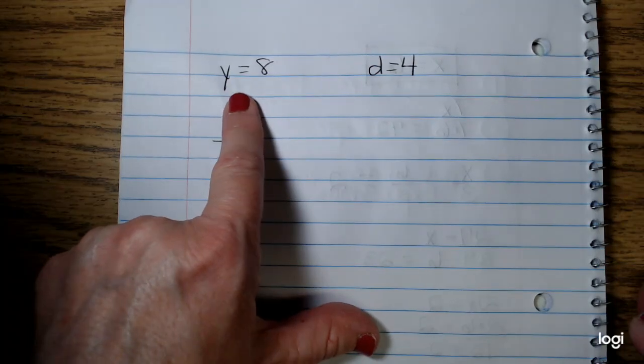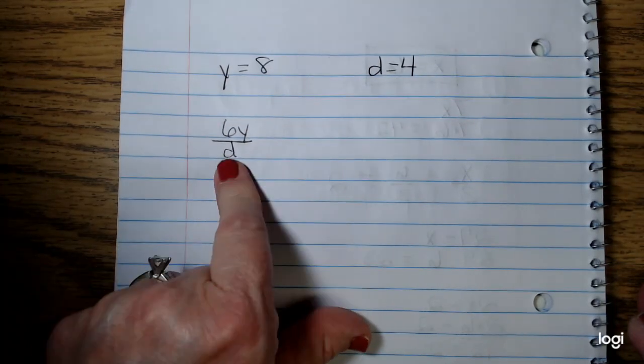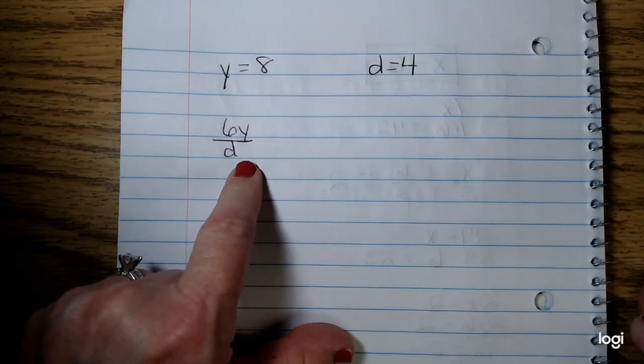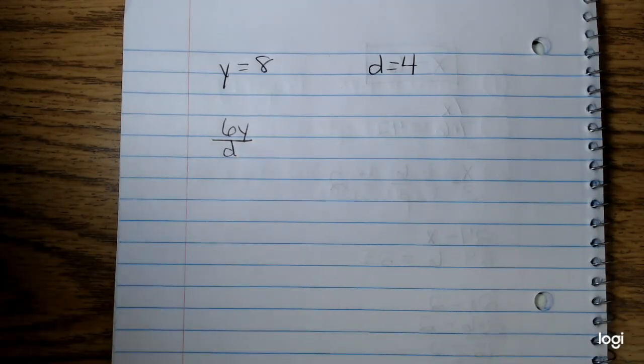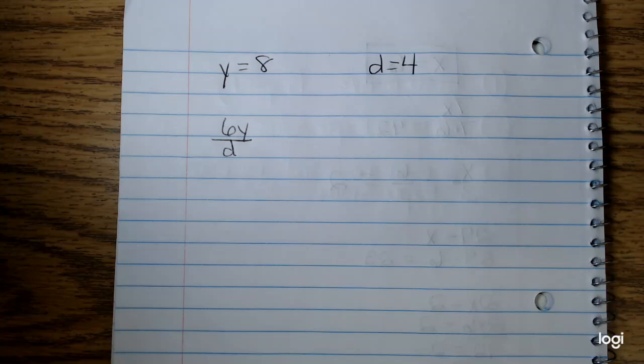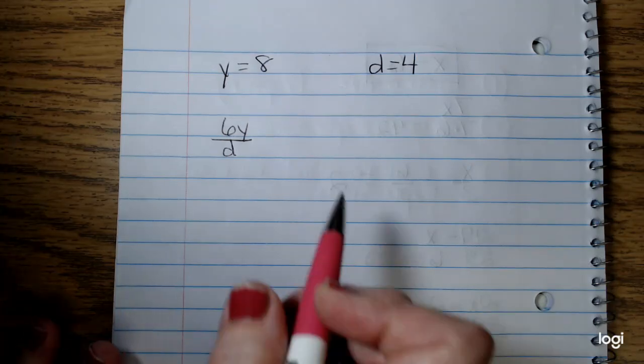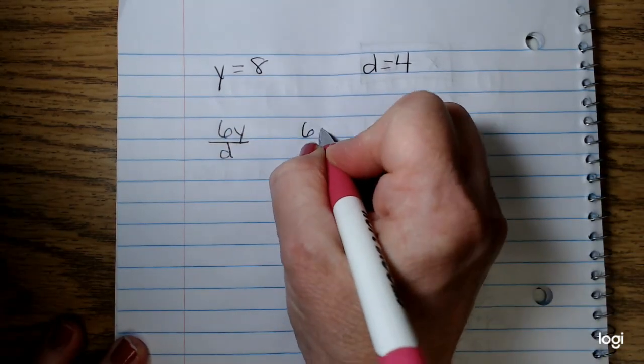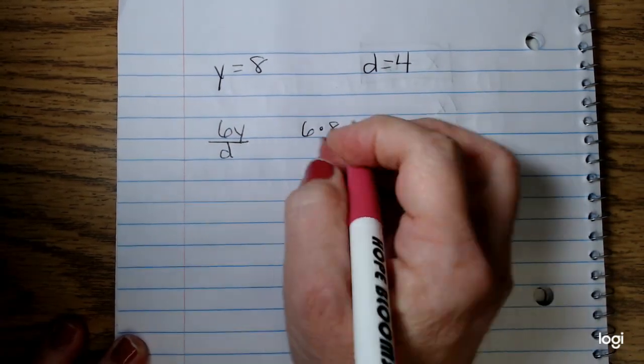So I've given you the value for y and d up here, and I've given you the expression I would like for you to solve. Can you substitute in for me and see what our answer would be? If I substitute in for y, it's 8. So I have 6 times 8 on the top.